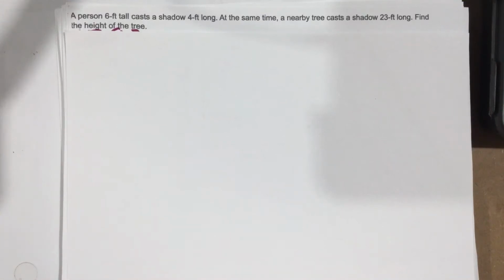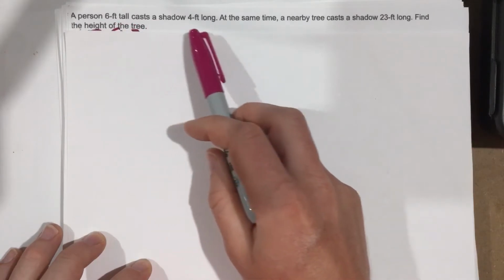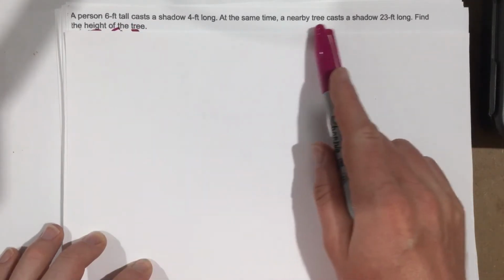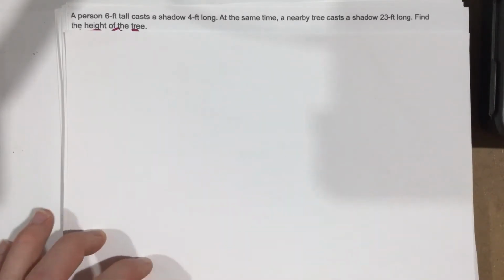This is problem number 9 from section 2.2. In this problem it says a person 6 feet tall casts a shadow 4 feet long. At the same time, a nearby tree casts a shadow 23 feet long. Find the height of the tree.